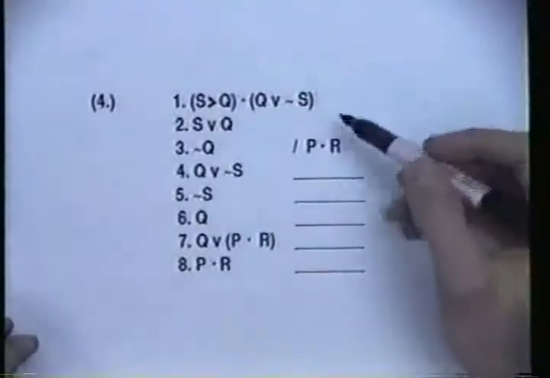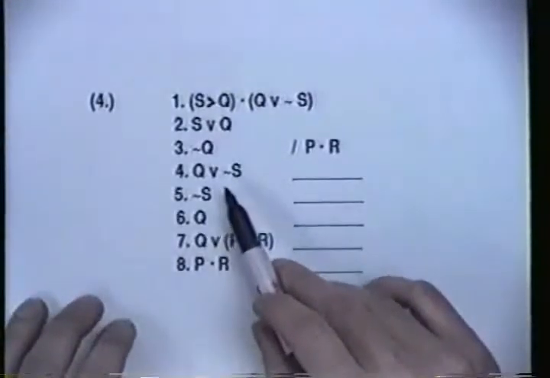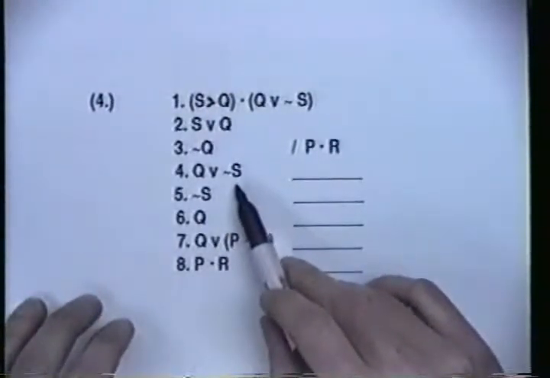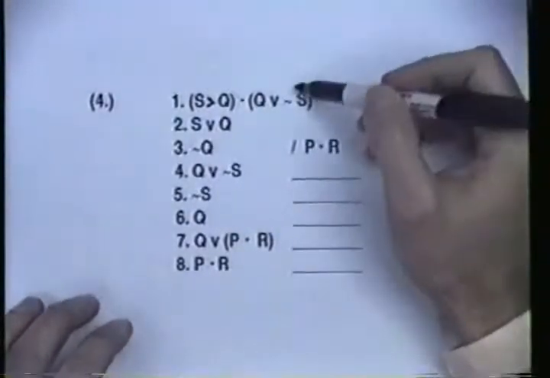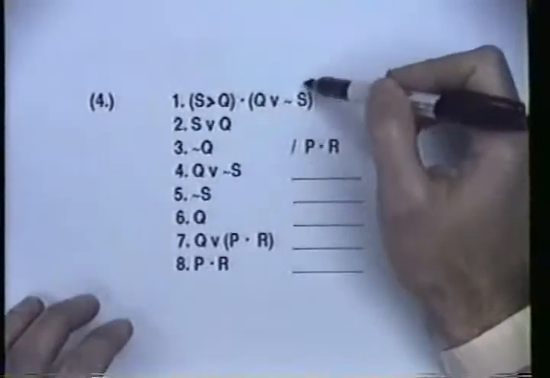Start with an easy thing and work our way up. So here's our conclusion, P and R, that's what we're hunting for. And the first line is Q or not S. How do we get Q or not S from lines 1, 2, and 3? Well, you hunt for it and you find there it is right there.